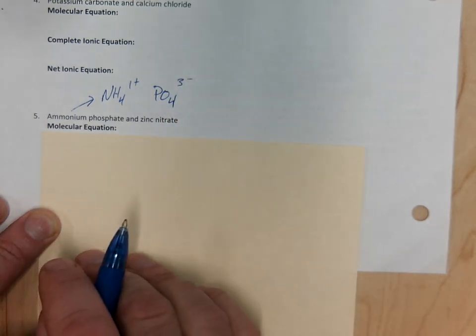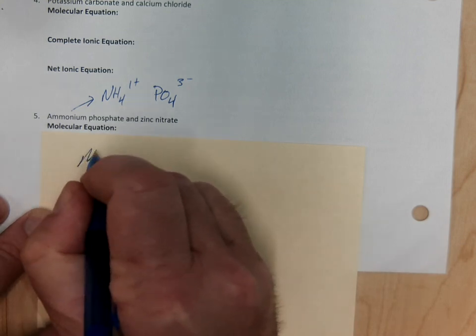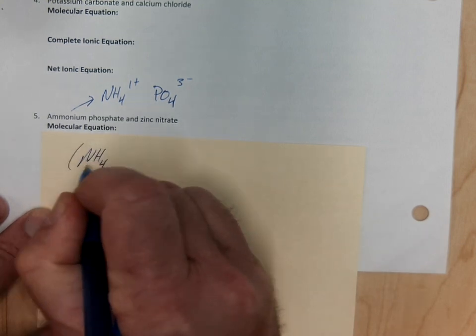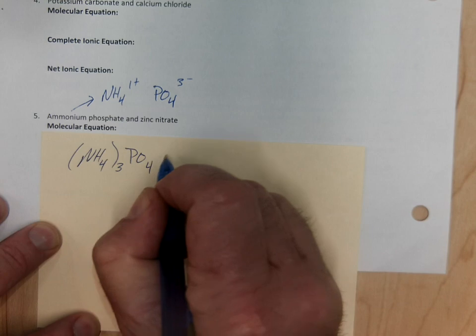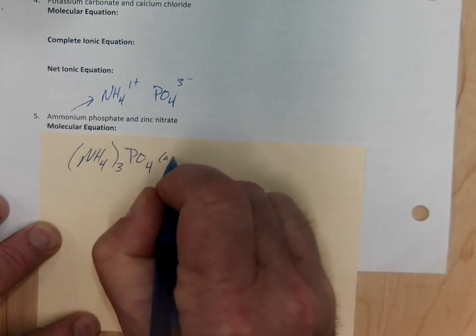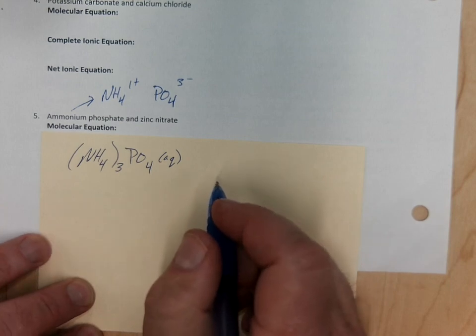So your formula for ammonium phosphate should be (NH4)3PO4. You need 3 positive 1s to balance out 1 negative 3, and then that would be aqueous, or aqueous, depending on how you pronounce it.